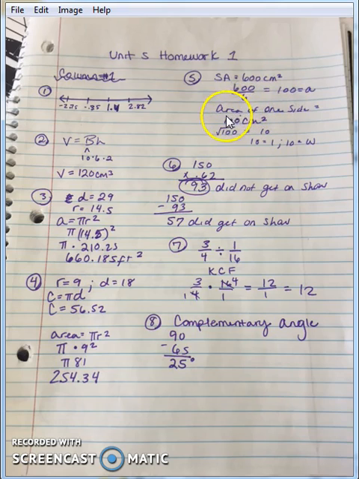So therefore, if we want to know a side length, we know the area of a side can be found by base times height, and if it's a cube, that means they're the exact same dimension. So if I square root the area of one side, then I can find the length and the width by using the square root value. So the square root of 100 equals 10, so therefore the 10 equals length and the 10 will equal the width.